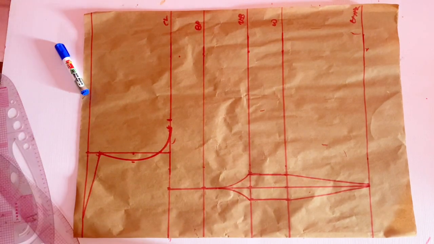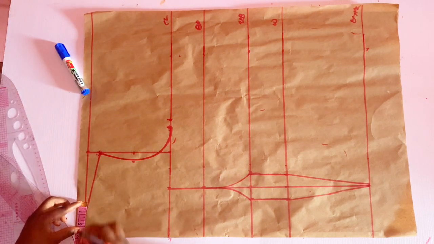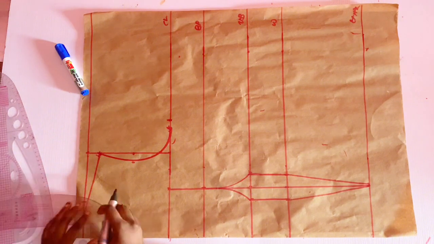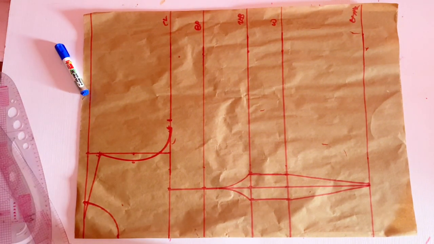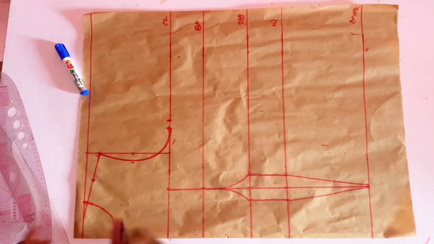So next we are going to be looking for the midpoint of the shoulder slope. But before then, we're going to be taking the normal basic neck measurement, which is 3 by 3. After that, we look for the midpoint of the shoulder, and then we're going to connect to meet the line at the bust point.